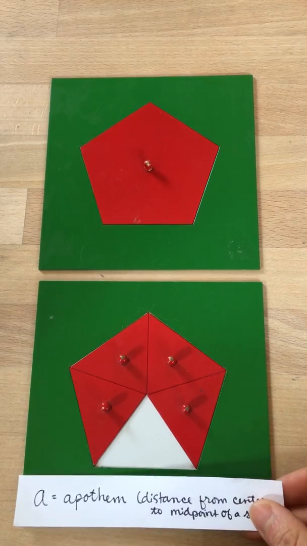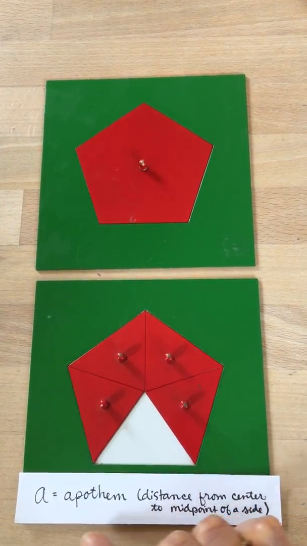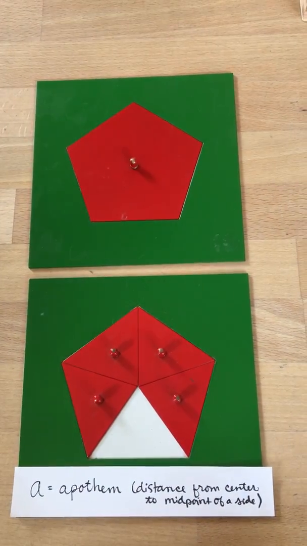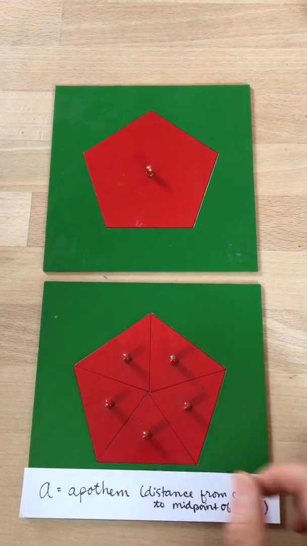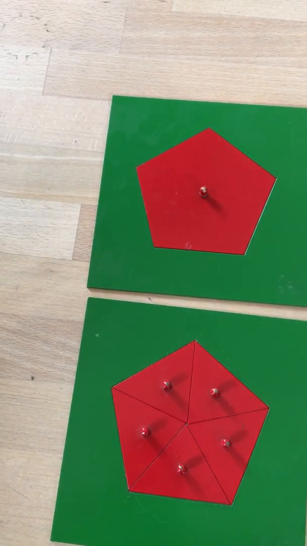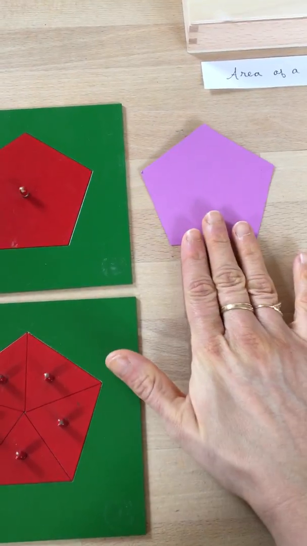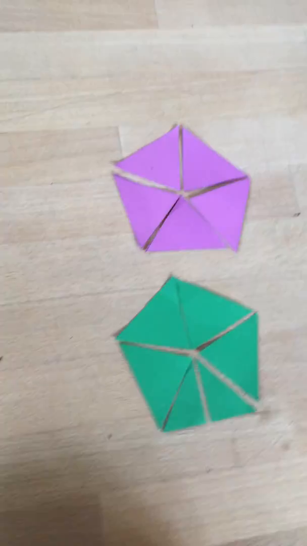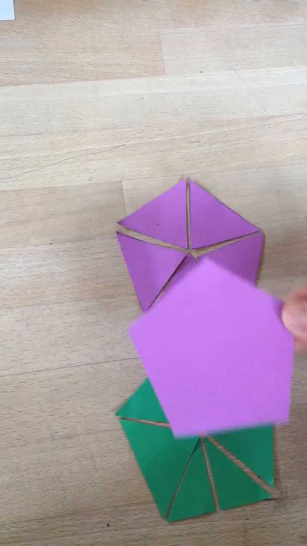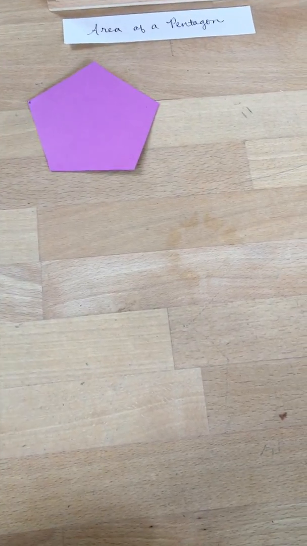You probably saw this with the box of sticks where we labeled polygons and had apothems coming from the center to the midpoint of one side. That's important to know, so let's keep that in mind. So when I created the cardstock area material for the pentagon, I traced this whole piece, and then I traced 2 more, as I showed you before, that are equivalent. So I just traced the pentagon 3 times, but 2 of them I cut into pieces so that it could help me think about area of a pentagon.